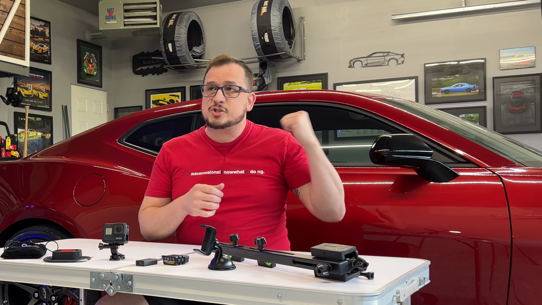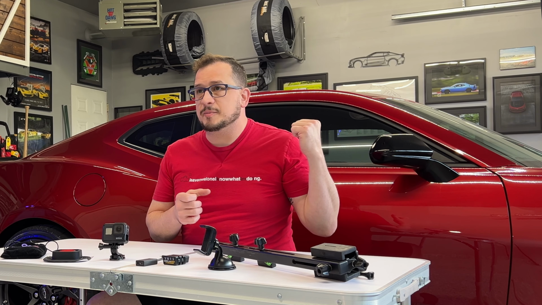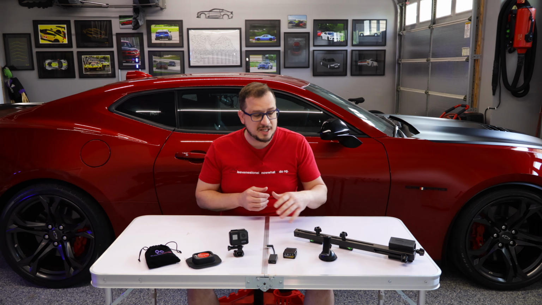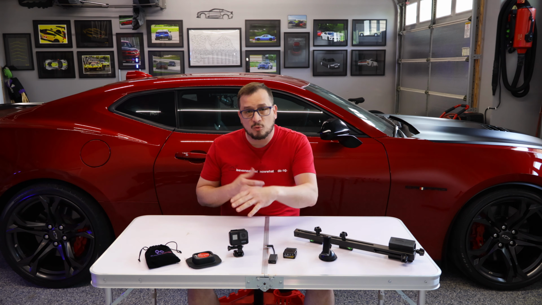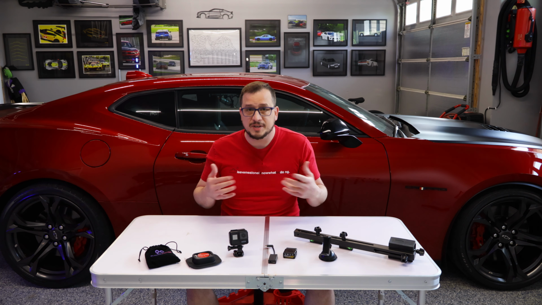Come with me and I'll show you how I have the video equipment hooked up in my Camaro, along with what I've done with the routing for power to keep this thing powered on while I'm in the car so that I don't have to worry about the battery dying out on me.